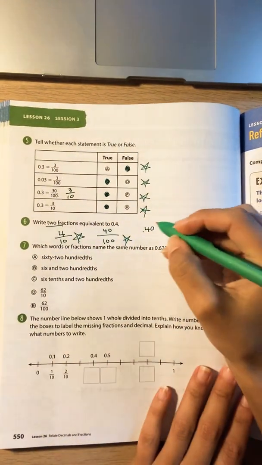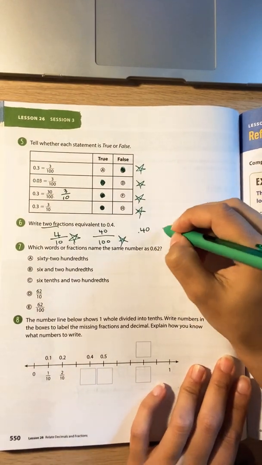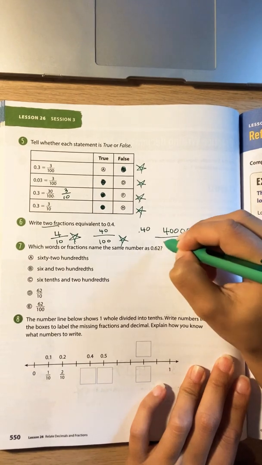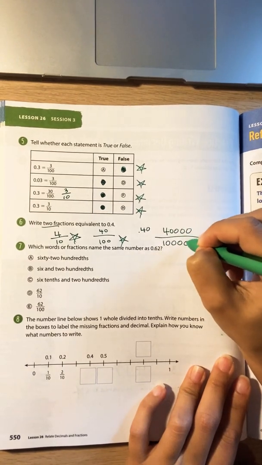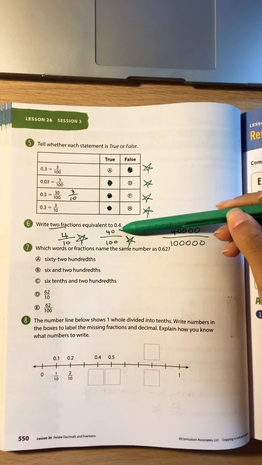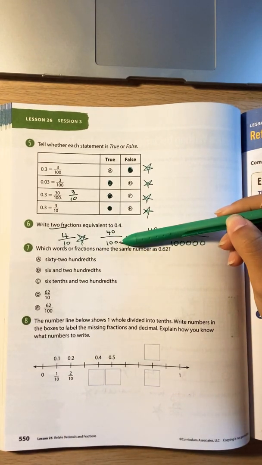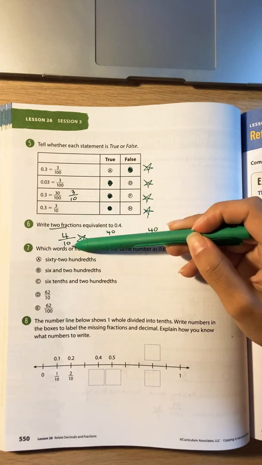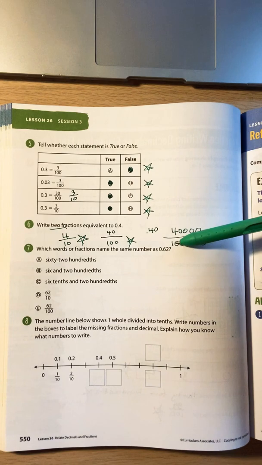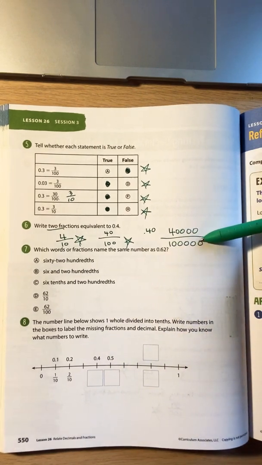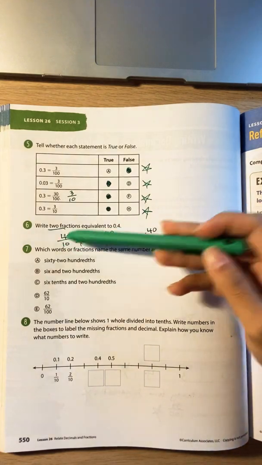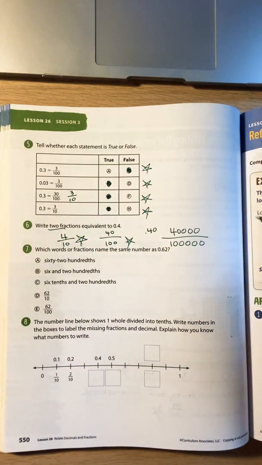And technically, if we're getting technical about it, remember you could have done like 40,000 100,000ths. As long as your numerator had 1 less 0 than your denominator, right? Because there's 0 zeros, 1 0, 1 0, 2 zeros, 1 2 3 4 zeros, 1 2 3 4 5 zeros. So yeah, equivalent fractions. Okay, number 7.